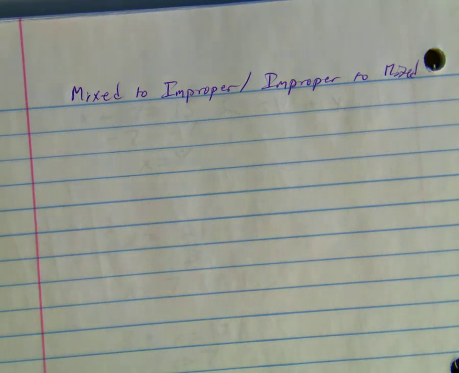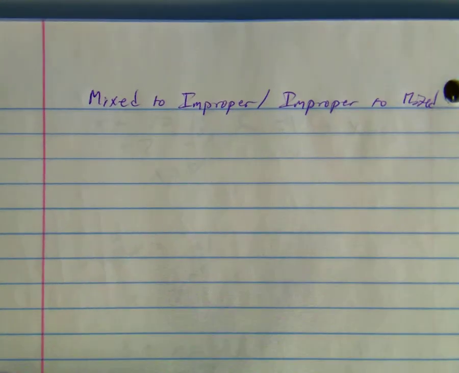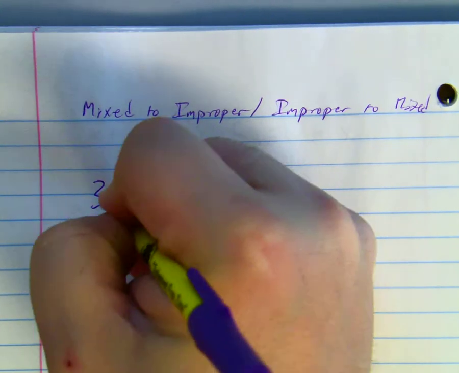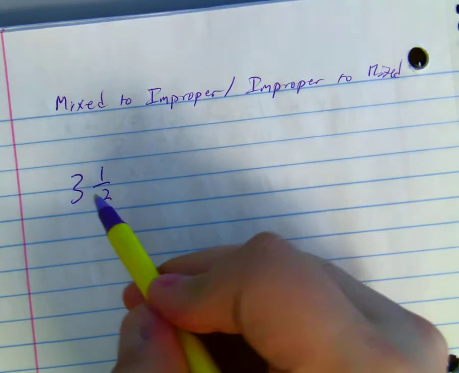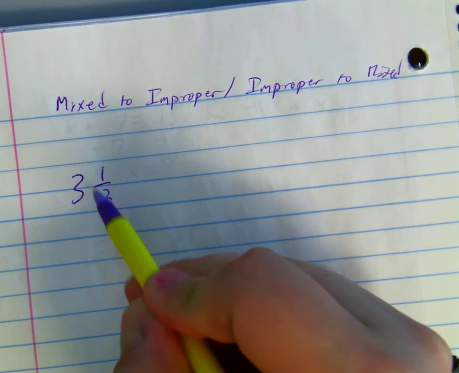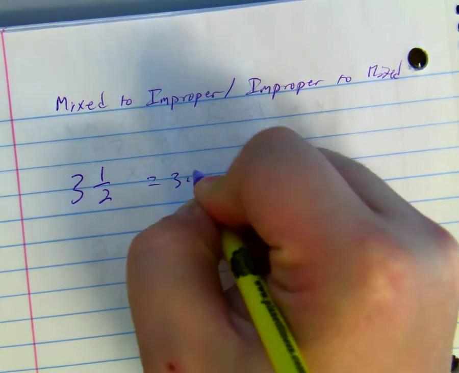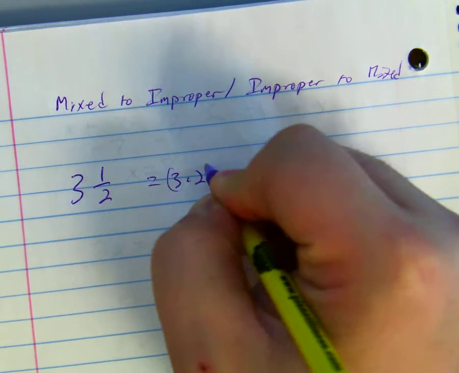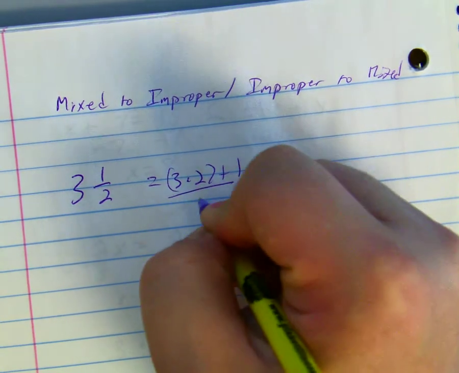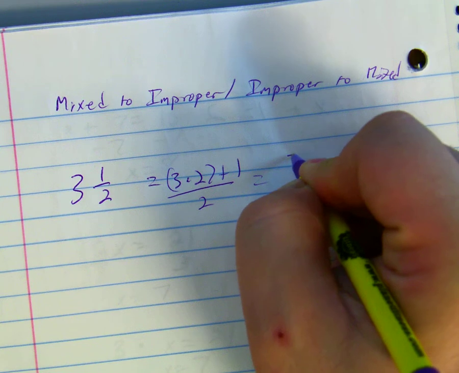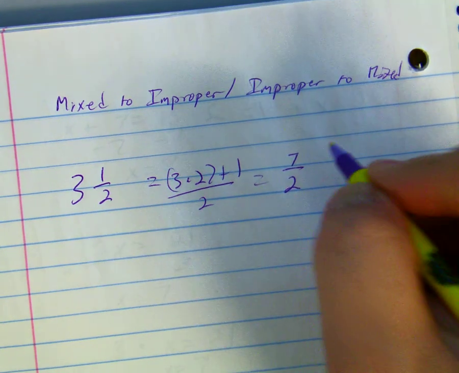All right, when you're converting numbers from mixed to improper, such as 3 and 1/2, you multiply by the denominator and then add the numerator. So this would be 3 times 2 plus 1 over 2, which is going to be 7 over 2.